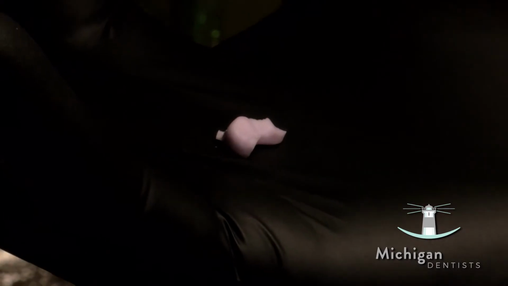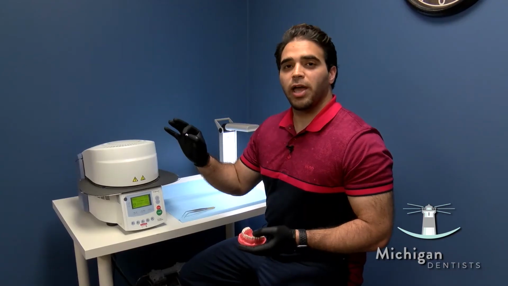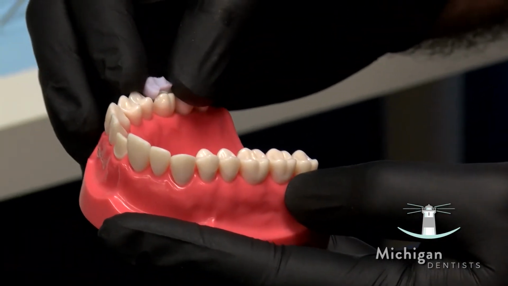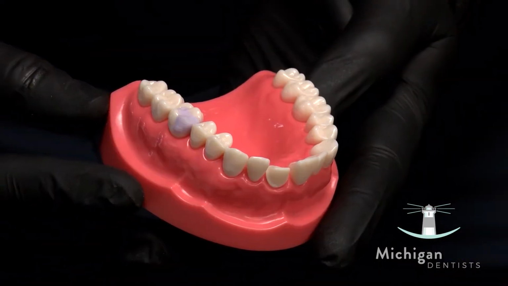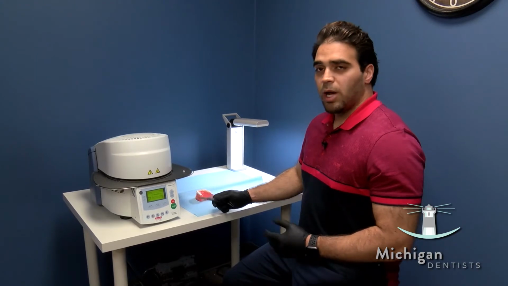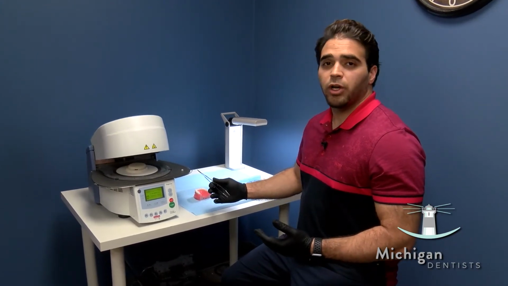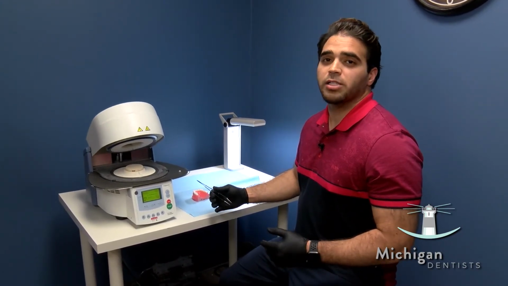So now that the mill has finished cutting our crown, I usually try it in the patient's mouth to make sure it's just right. So now it's time to put our crown in the oven where it doubles in strength and changes to our custom shade.